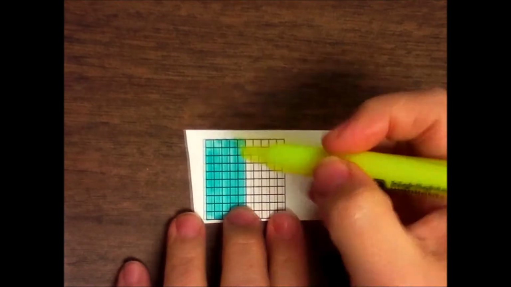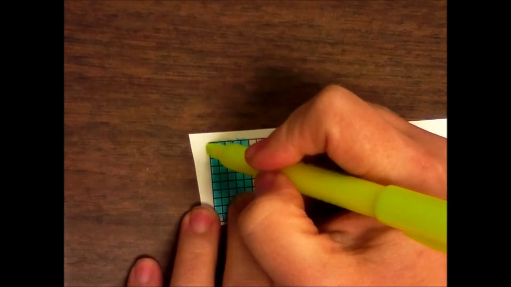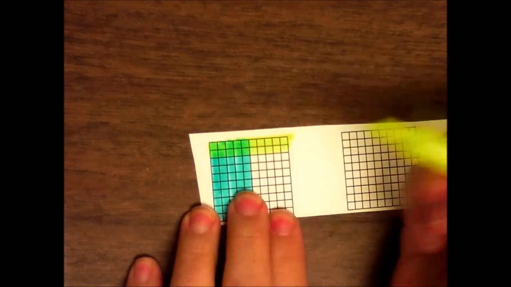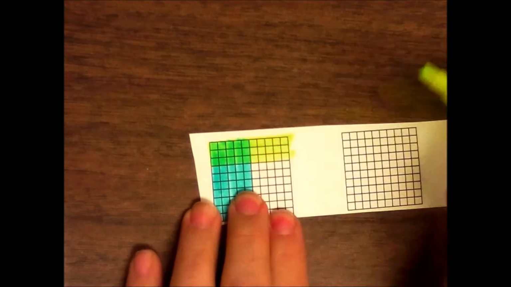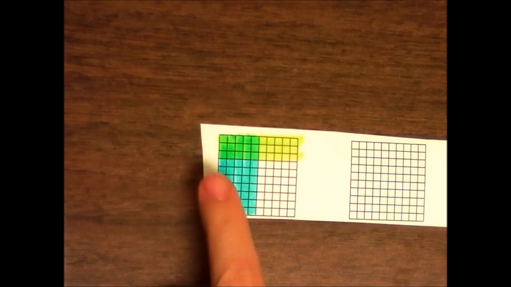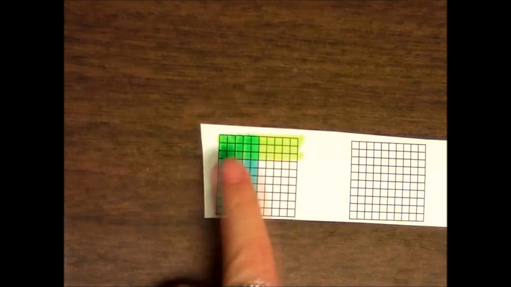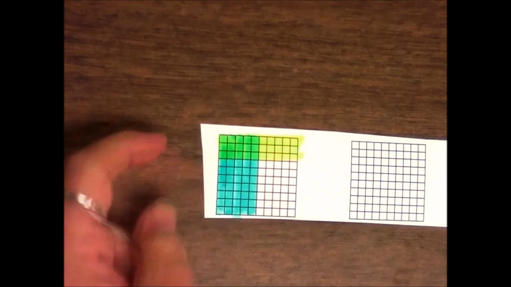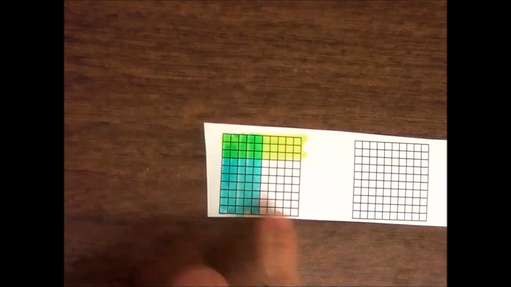And now I want 3/10 of that. So going back the other way, I'm just going to highlight across 3/10. So 1/10, 2/10, 3/10. And then what happens so nicely for us there is that the yellow and blue make green. And so the green part is actually our 3/10 of the 5/10 we had.